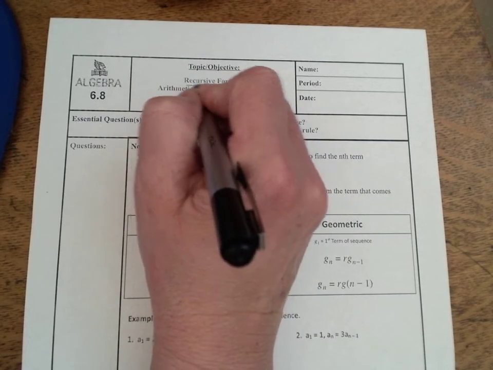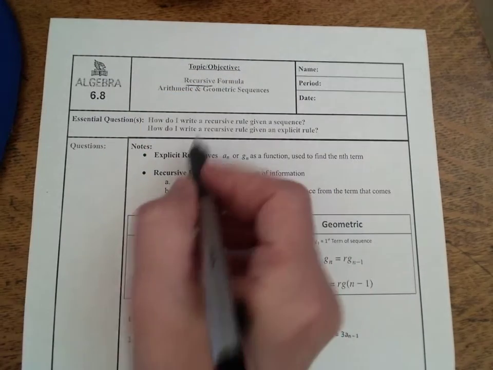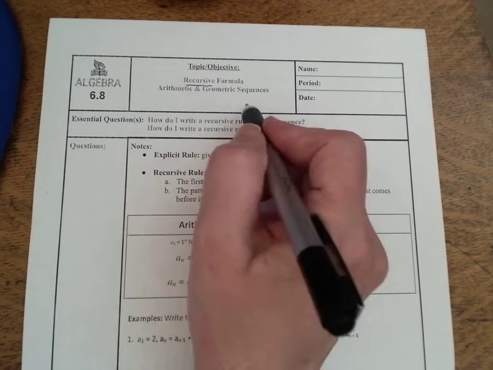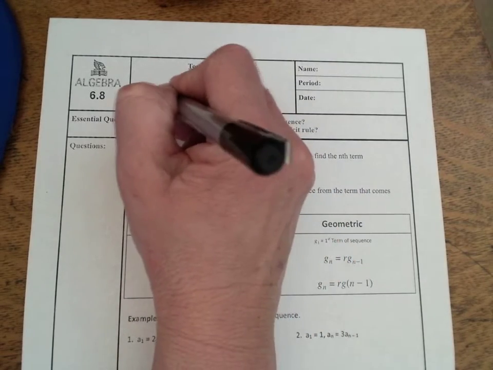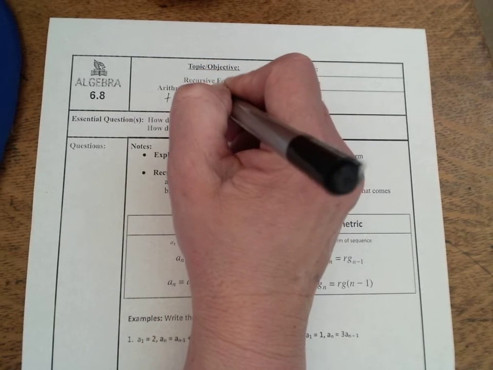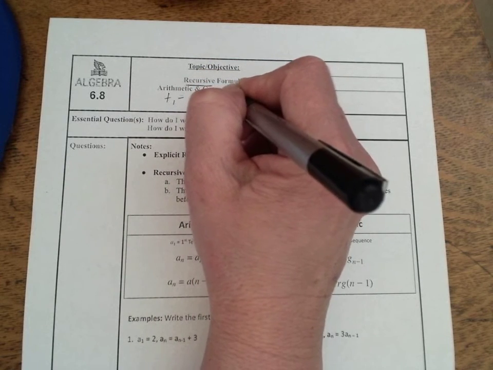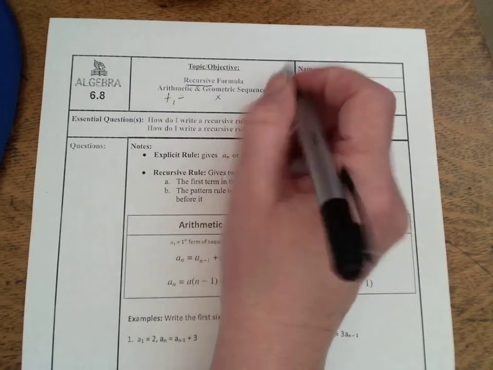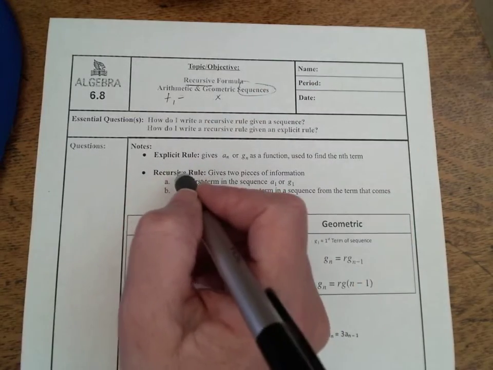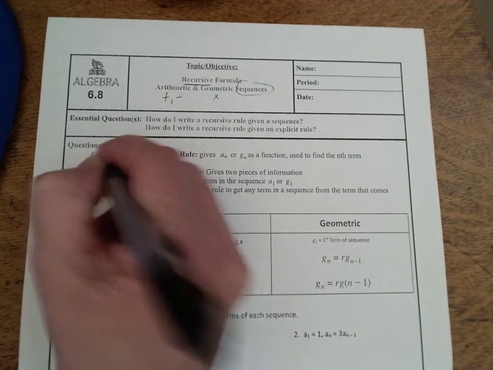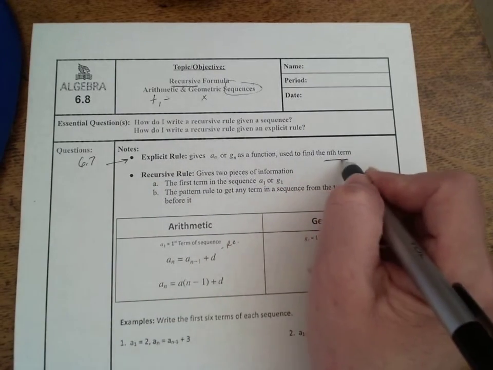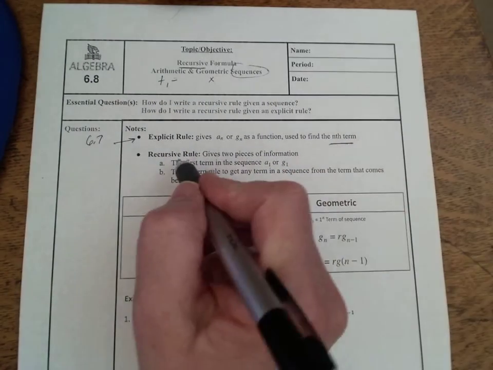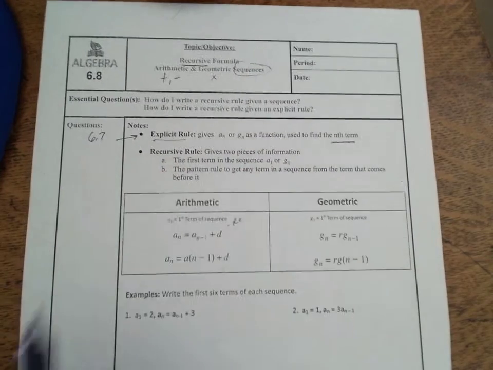So we're going to talk about now the recursive formula. There's two formulas when we're talking about sequences, arithmetic and geometric. Arithmetic is when you're adding or subtracting. Geometric is when you're multiplying. It looks like division, but technically you're multiplying by a fraction. And I should have told you in 6-7, what you've been working on, finding the nth term, that one is more useful of the two.